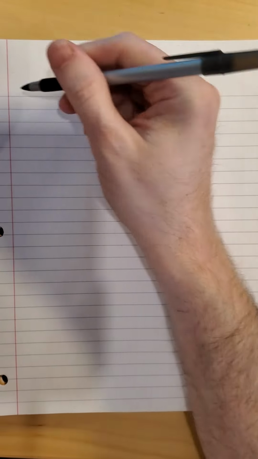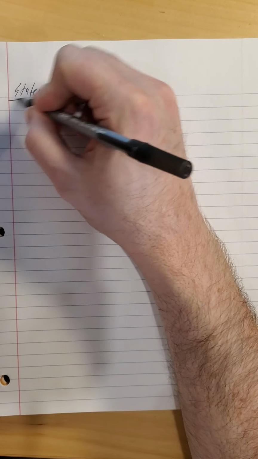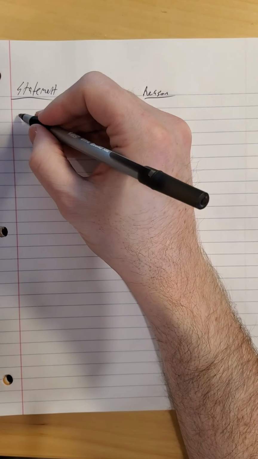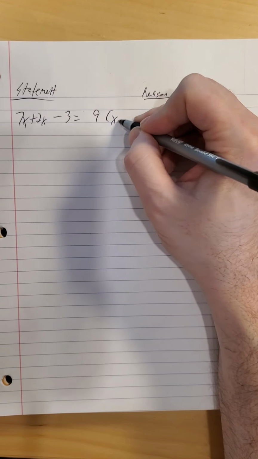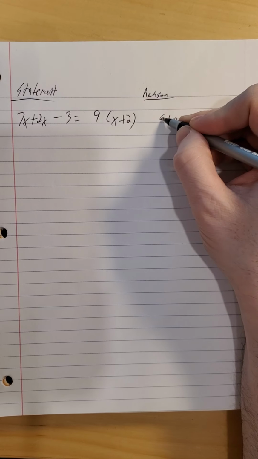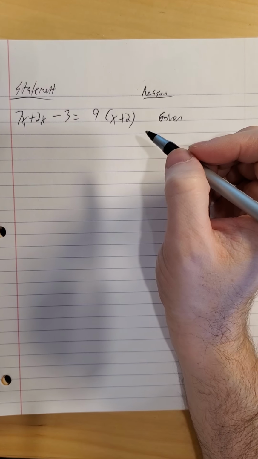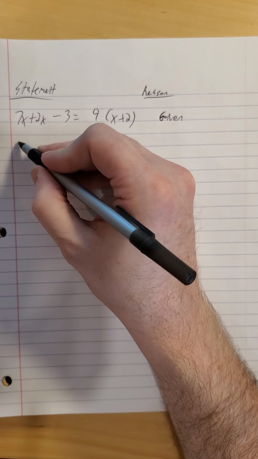Okay, next up, another special case one. 7x plus 2x minus 3 is worth 9 by the quantity x plus 2. That's our given. And we'll start with simplifying the left-hand side.